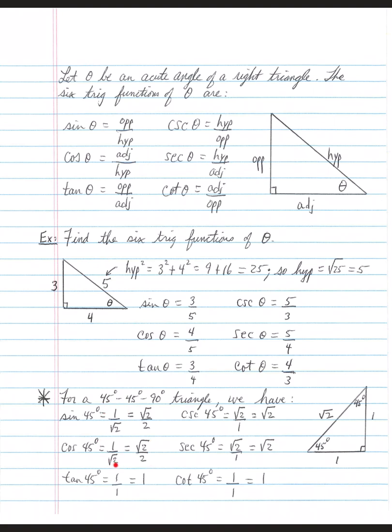Personally, I don't mind those being unrationalized. It just depends on if your online homework will accept it or not. Some platforms do, some don't. So you may want to give this one a test drive just to see if it will accept your answer without it having to be rationalized.